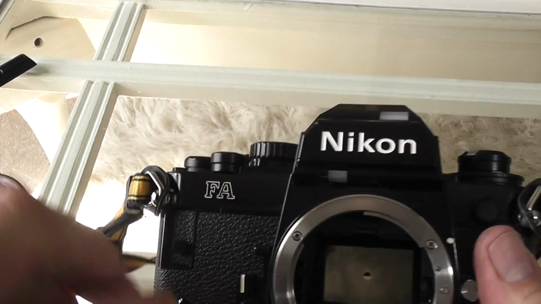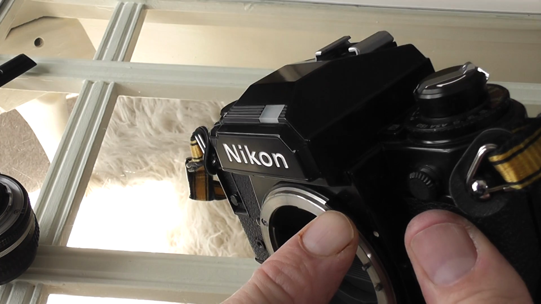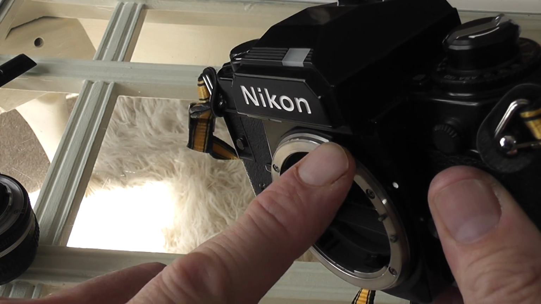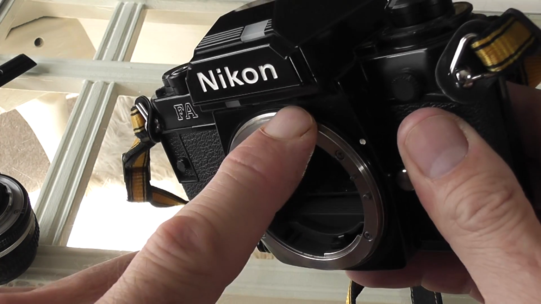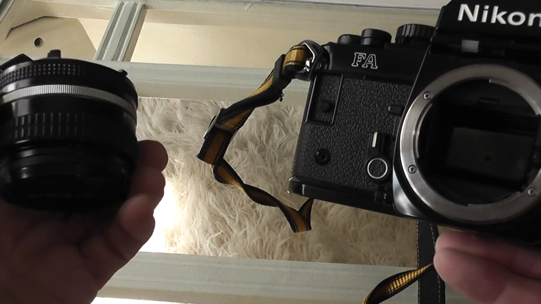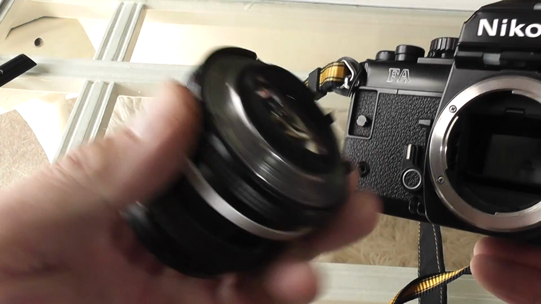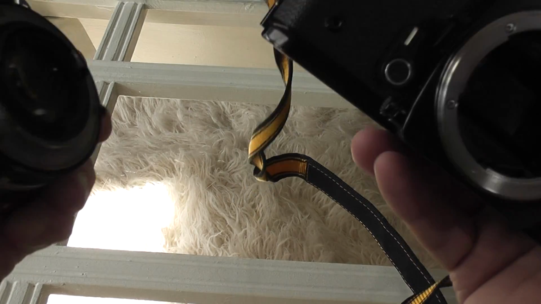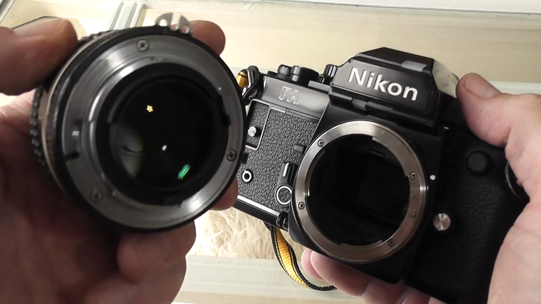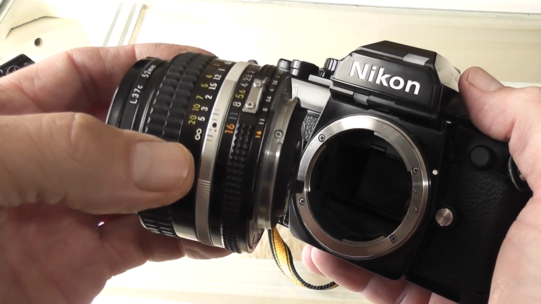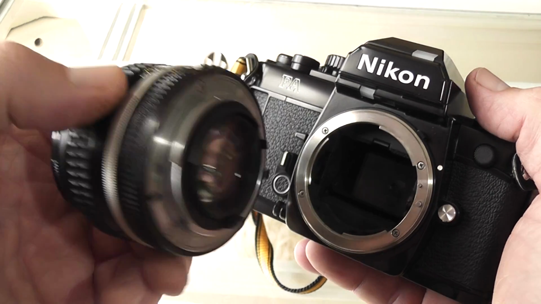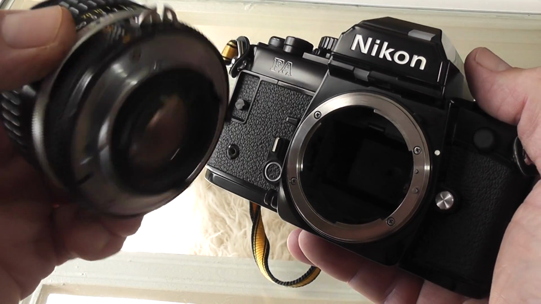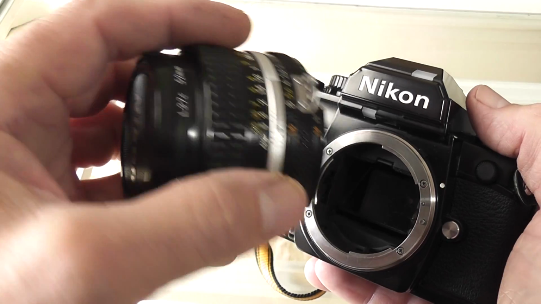You've also got obviously the standard aperture indexing lever, which is here, which makes contact with the indexing ridge on the lens, because this camera can use AI, AIS, Series E lenses, which are basically AIS lenses without the rabbit ears.